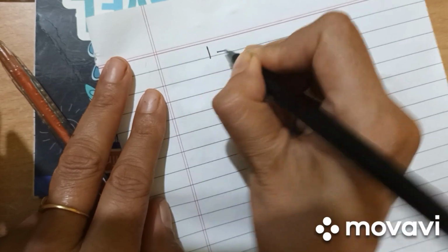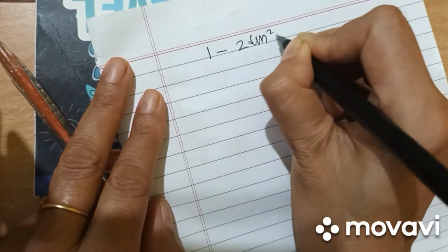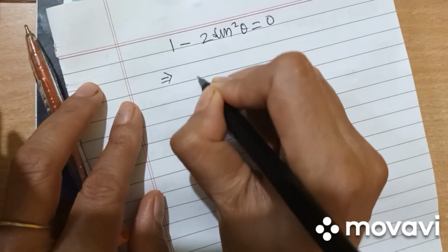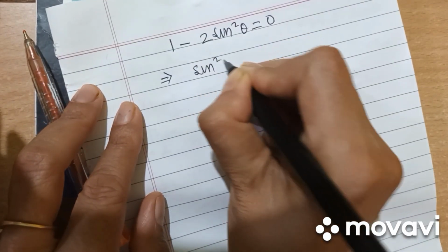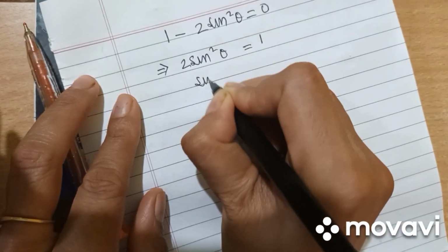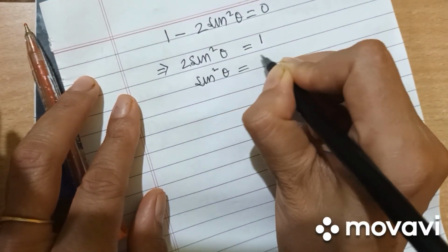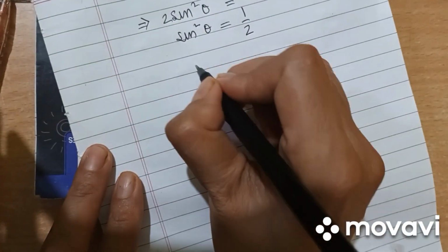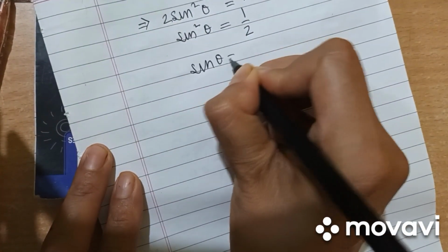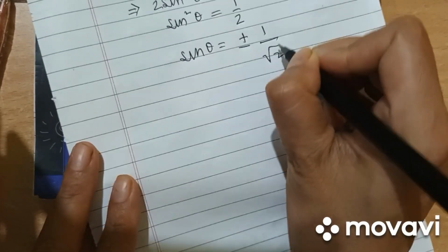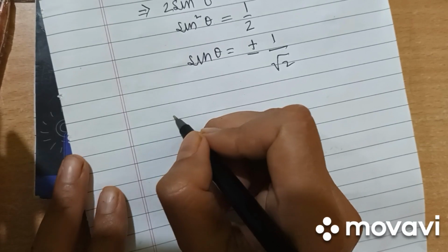We have 1 minus 2 sine square theta is equal to 0, which implies that 2 sine square theta is equal to 1, sine square theta is equal to 1 by 2, and sine theta is equal to plus minus 1 upon root 2, taking square root both sides.